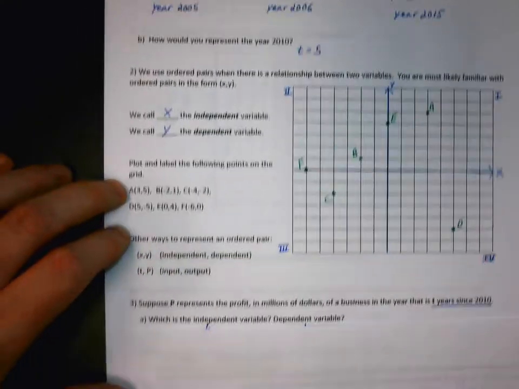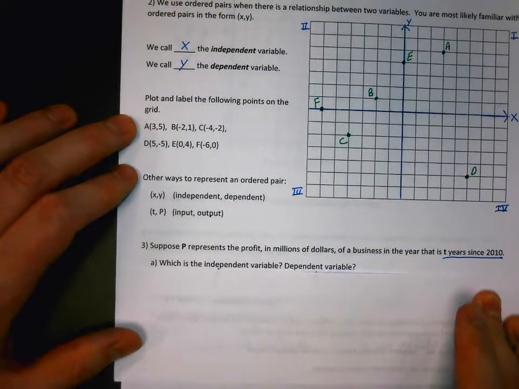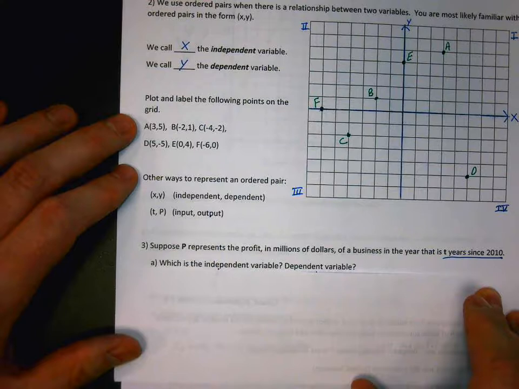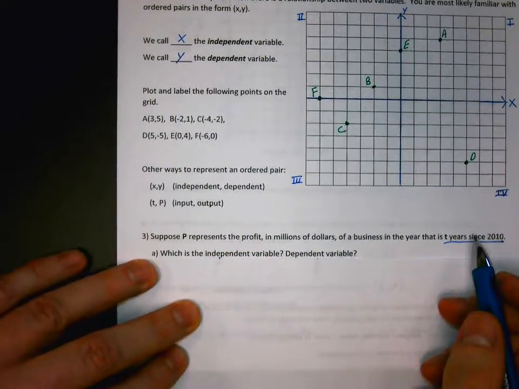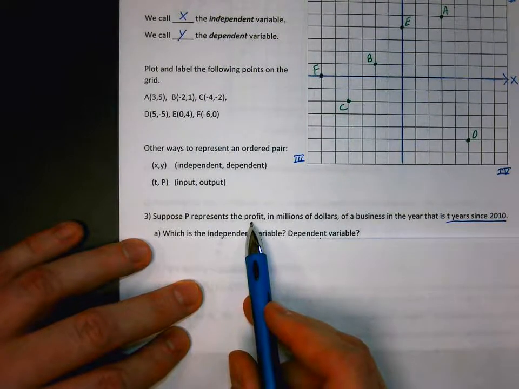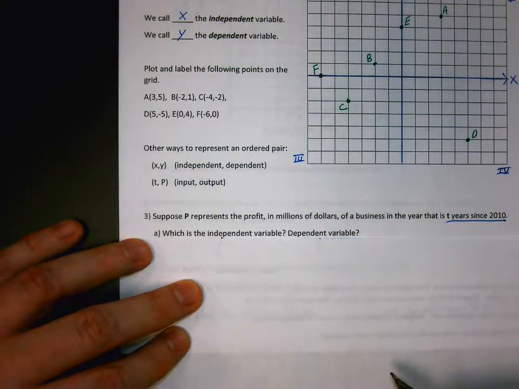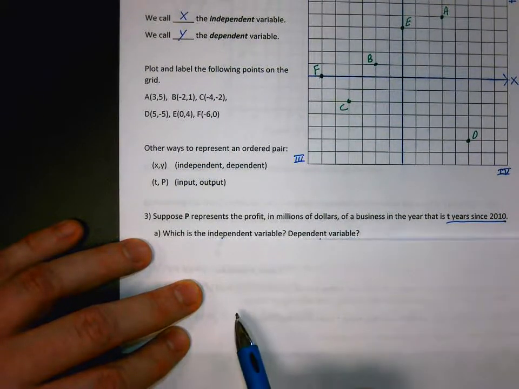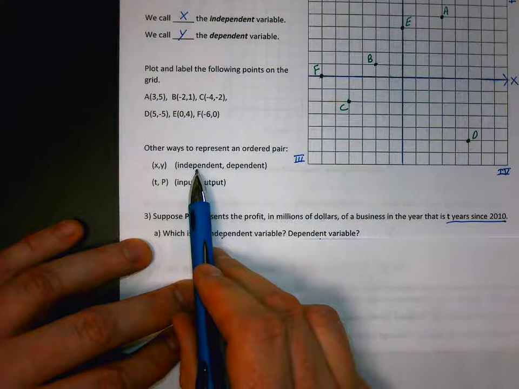Okay, so the example we get to now, in number 3, suppose P represents the profit in millions of dollars of a business in the year that is T years since 2010. Which is the independent variable? Which is the dependent variable? Well, that's not obvious right away. But if you think about it, profit will change as time goes on. So profit will depend on time. So that makes profit the dependent variable and time, or T, the independent variable.